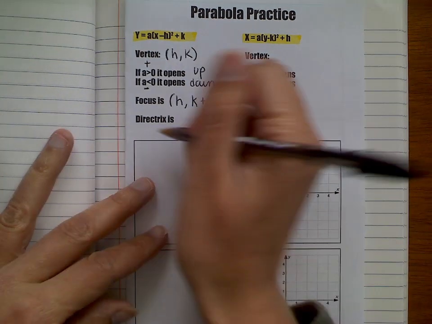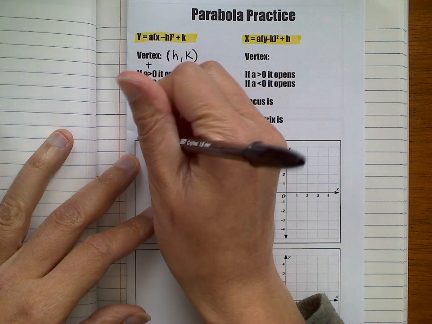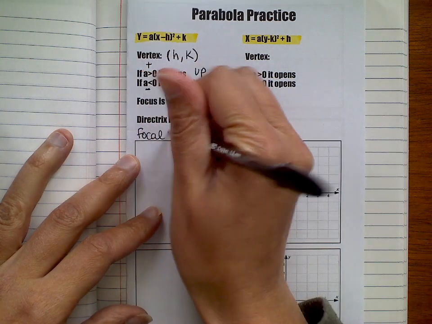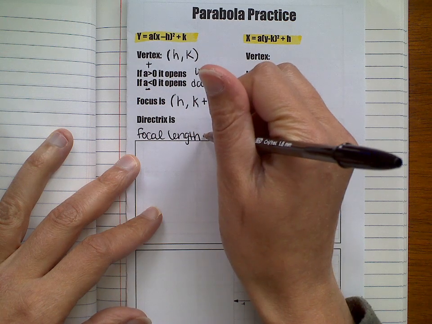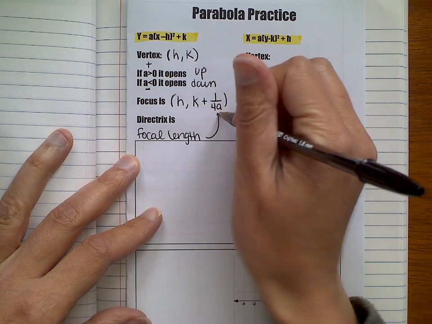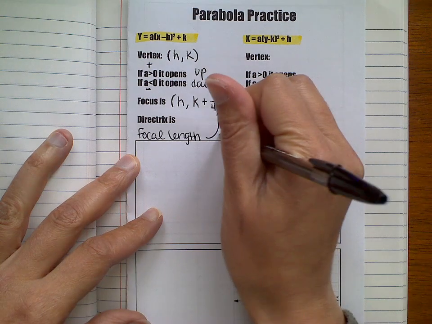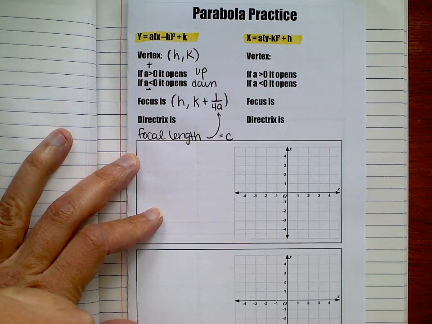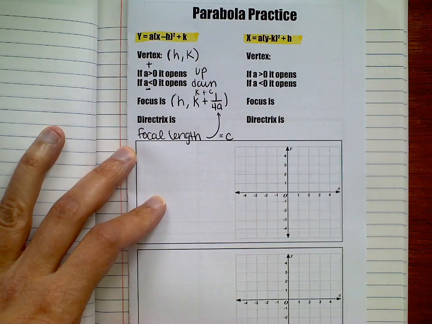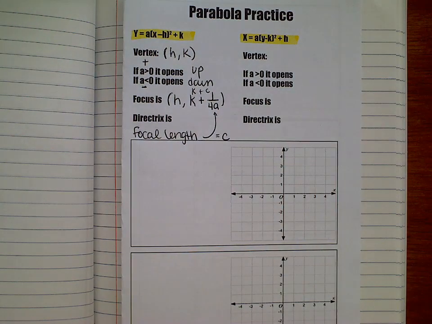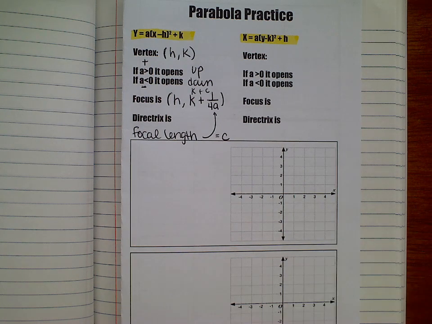So to find that focal length, we have a little formula for that. And it is that 1/4a thing. We call our focal length always the letter c. So sometimes you'll see this written as k plus c, but c is really just 1/4a. So either way you think about it. And it could actually be subtracted depending on if we're going up or down.